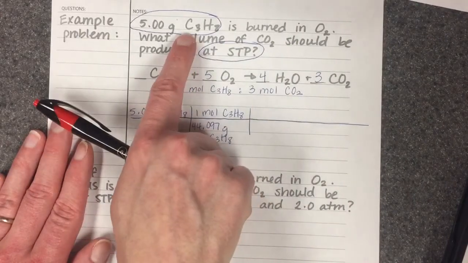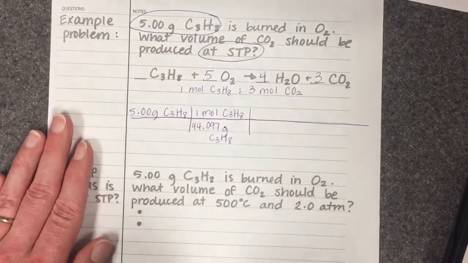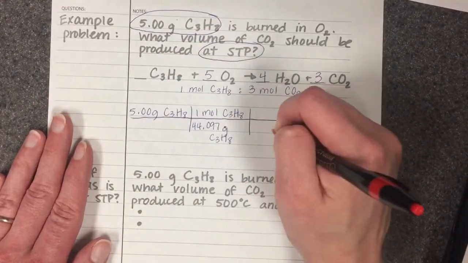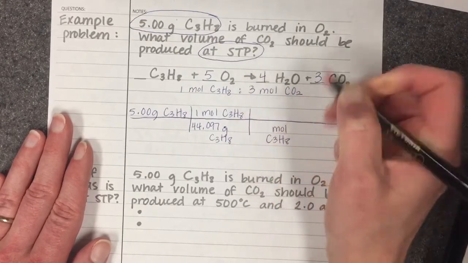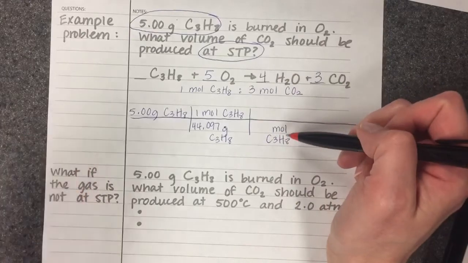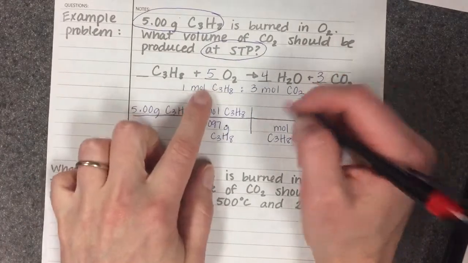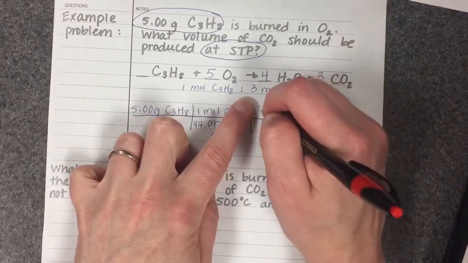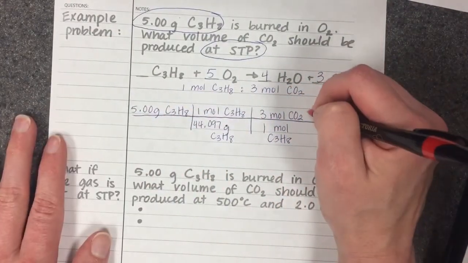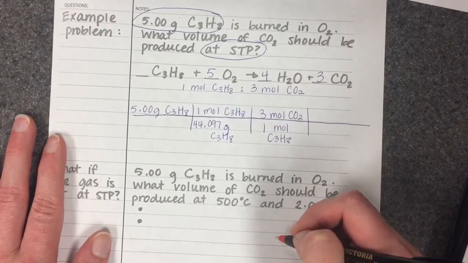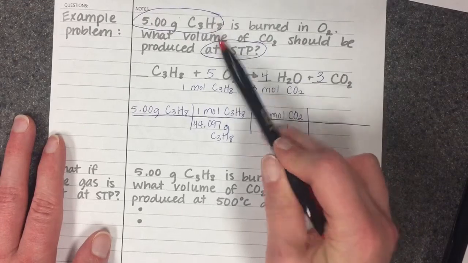But I didn't just want to convert grams to moles. I need to actually convert C3H8 to carbon dioxide. So now I'm going to drop my unit down. And once I have moles on the bottom of my dimensional analysis, I know that it's time for that mole ratio. So 1 mole of C3H8 is equal to 3 moles of carbon dioxide. And if I look, I want my answer in terms of volume, right?